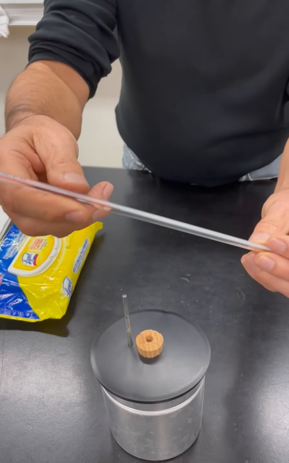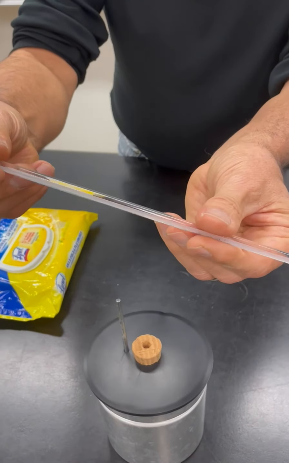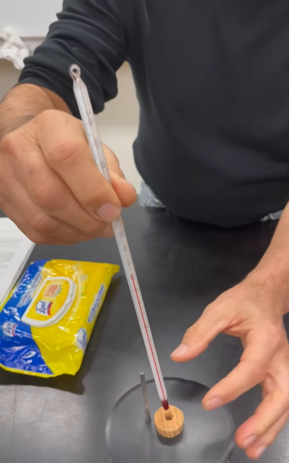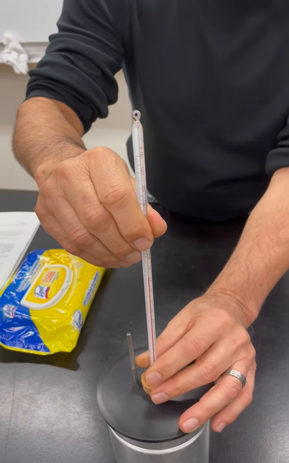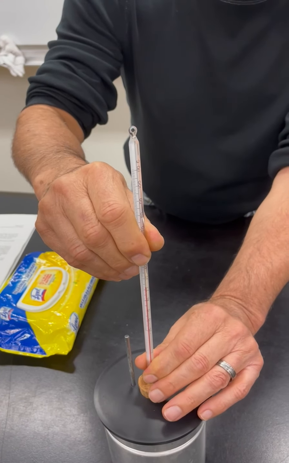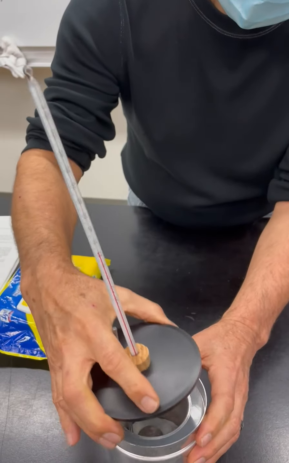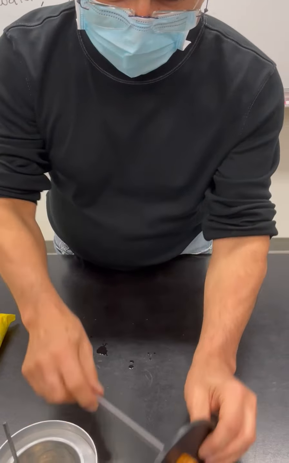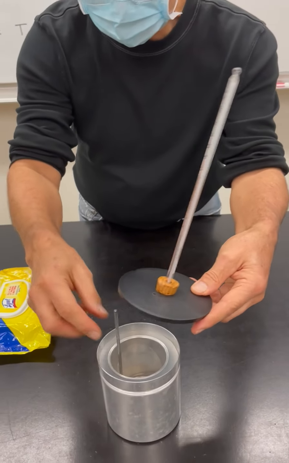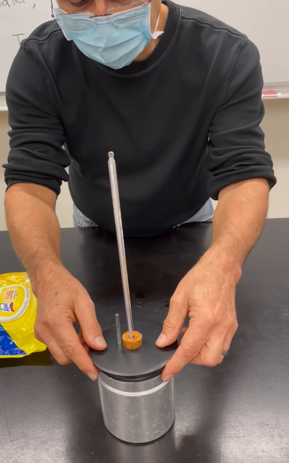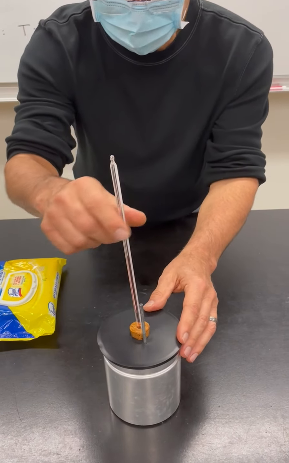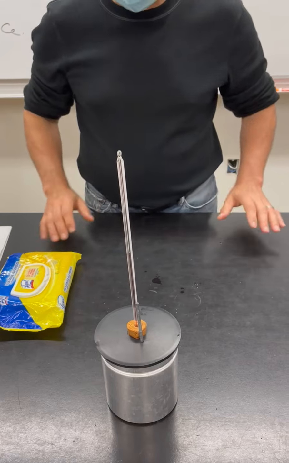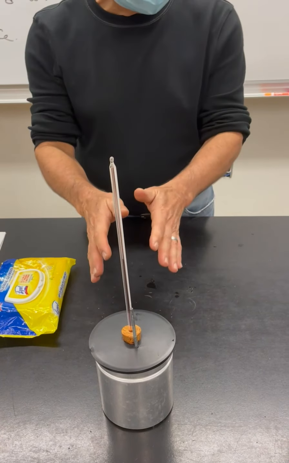Also, we have the thermometer, which we are going to show you the temperature of later on. We put that in here and keep it in there, making sure that it is nice and snug. The idea is that you can measure the temperature of the mixture as we continue to do the experiment. All right, so that's the experimental part.